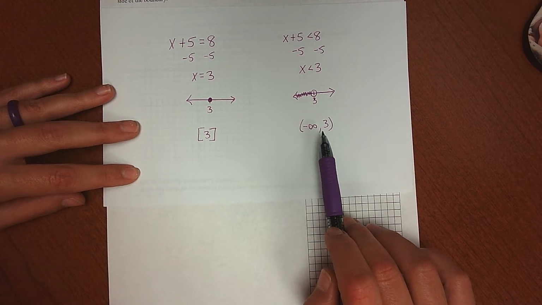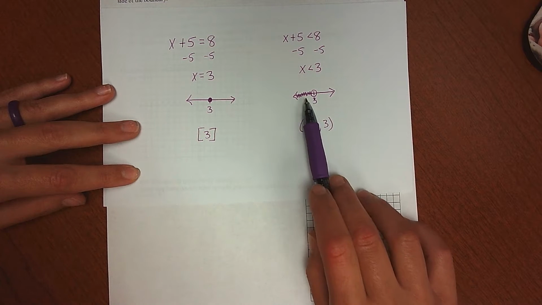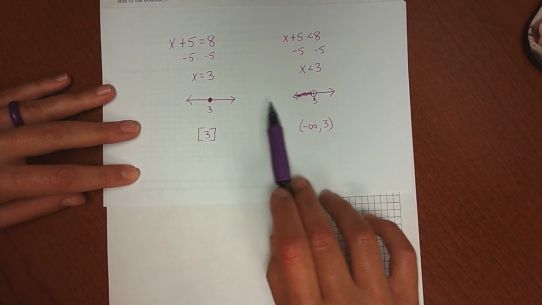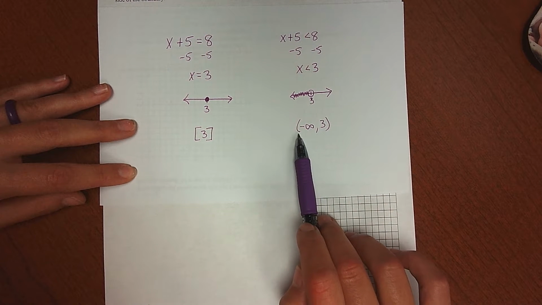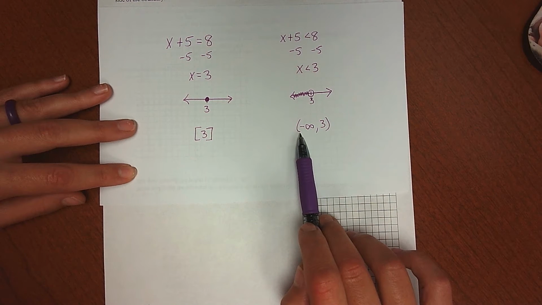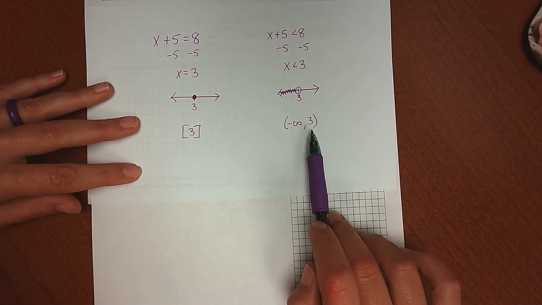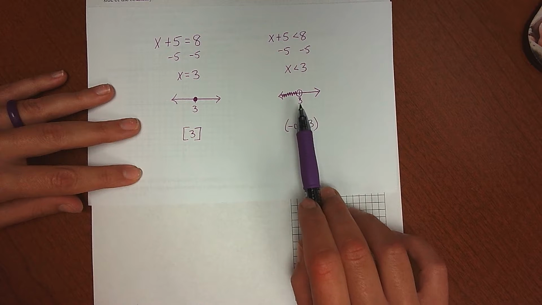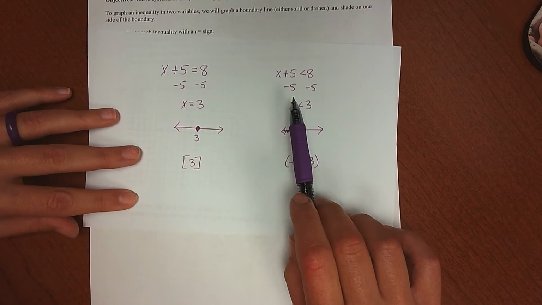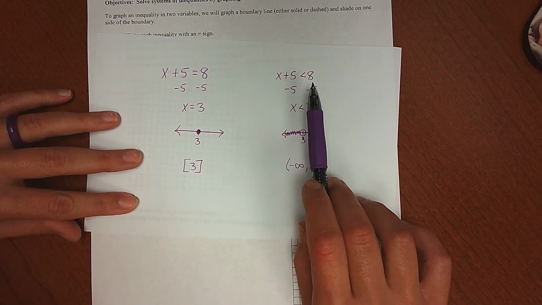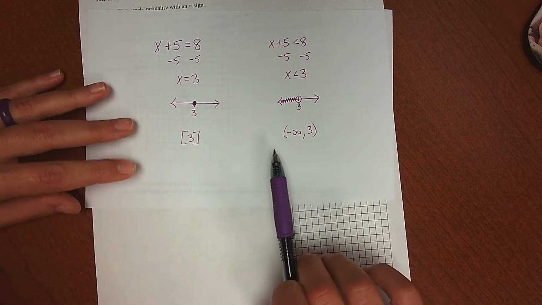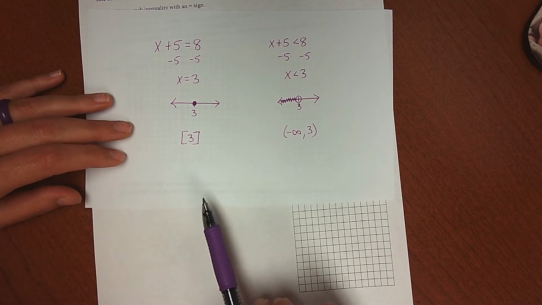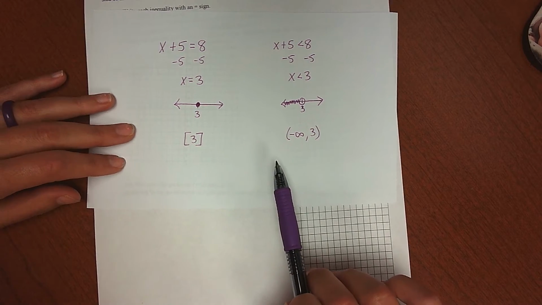Then writing this solution in interval notation, we're going to the left. We can go forever, so we're going to negative infinity. We use parentheses around infinity because it's a concept, not a number that we can plug in. And then 3, we'd also have parentheses around that because it's not included. If I plug in 3, 3 plus 5 is 8, which is not less than 8. So we get as close to 3 as possible. 2.99 would be a solution, but 3 would not be.